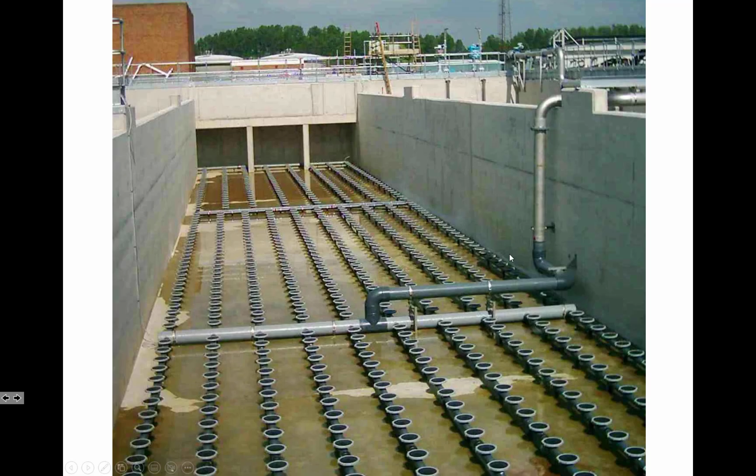So you can see that in an aeration basin, they may have air stones or air diffusers. It's usually a membrane, like a piece of plastic that just has a lot of little holes in it. And then they have large fans connected to tubes that take the air down to the diffusers.